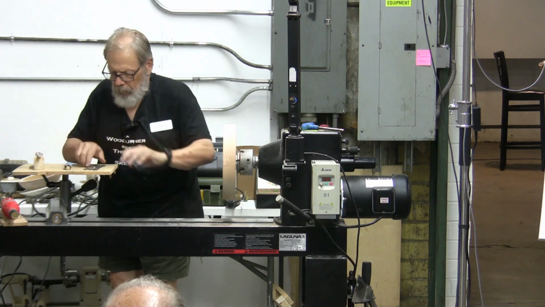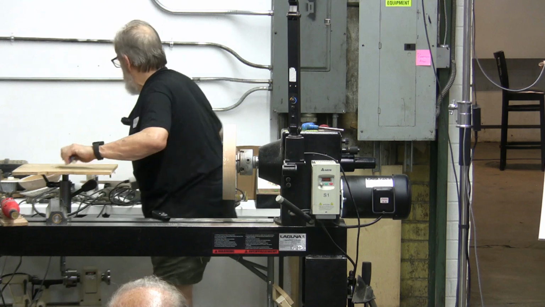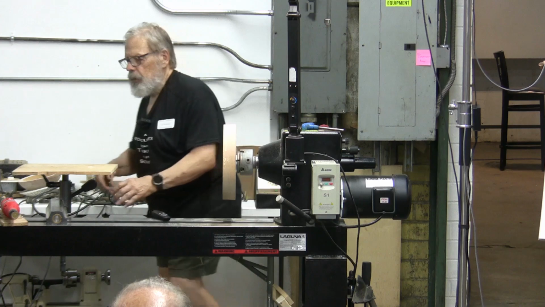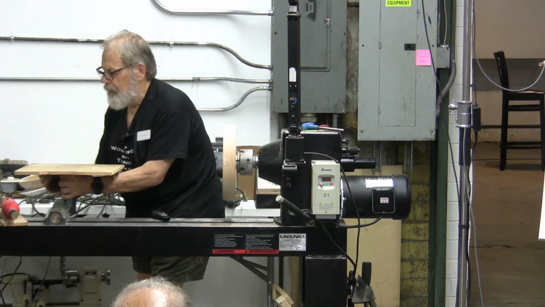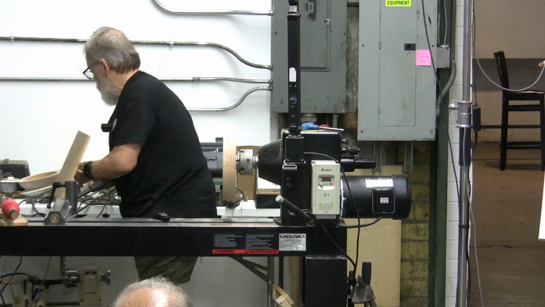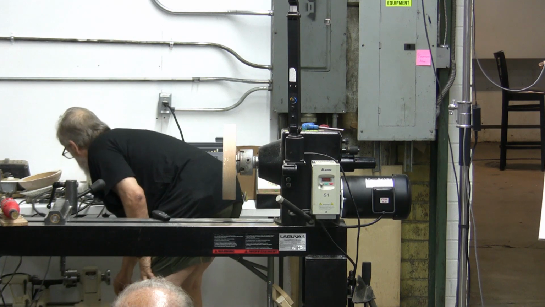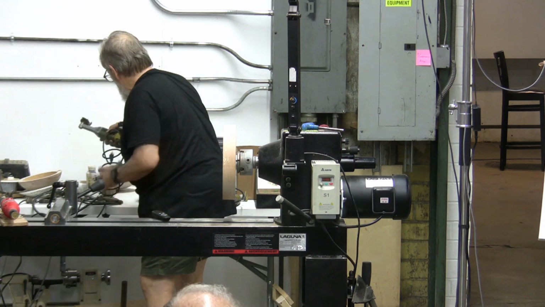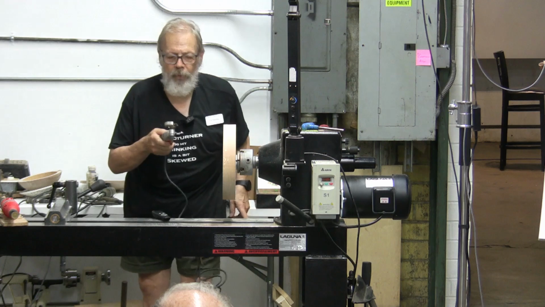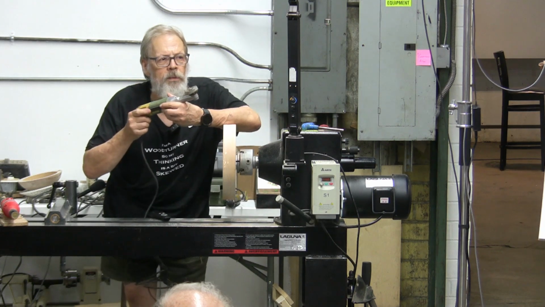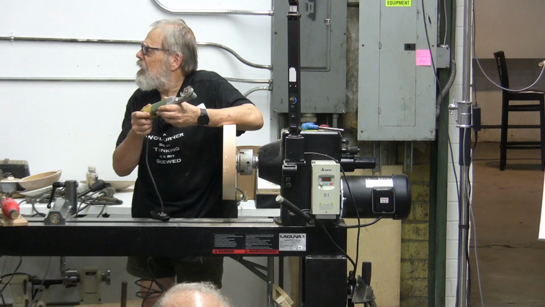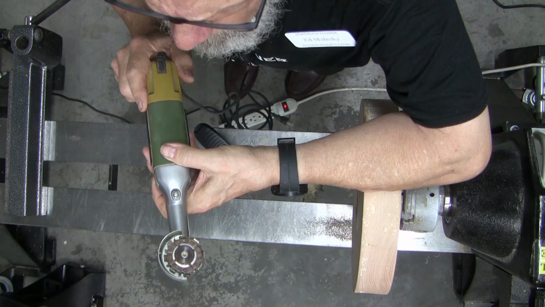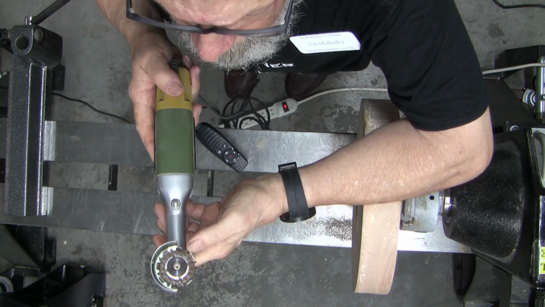So what I'm going to do now is show some other tools that you can use to add texture. One of them is a Proxxon. This is a Proxxon, but what you have here is a little chainsaw.